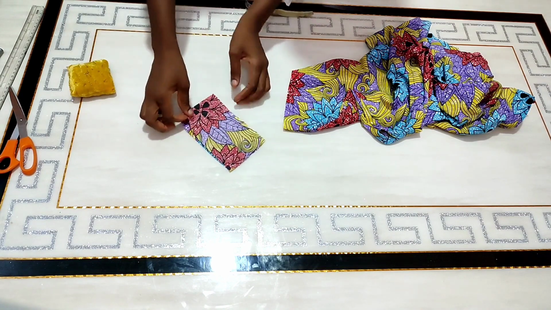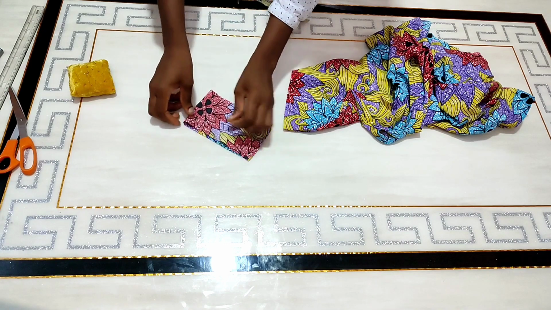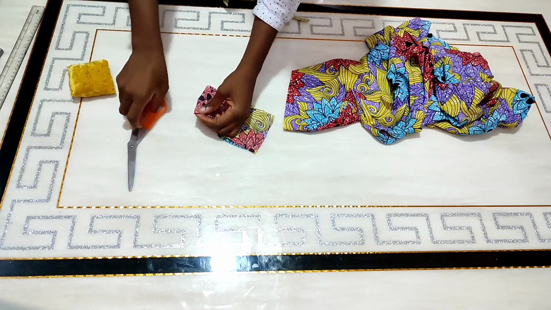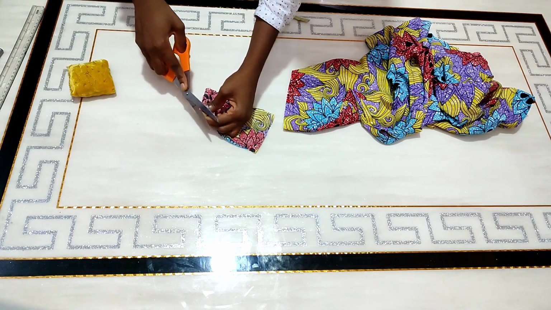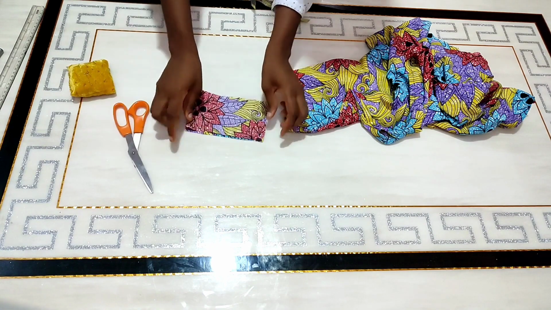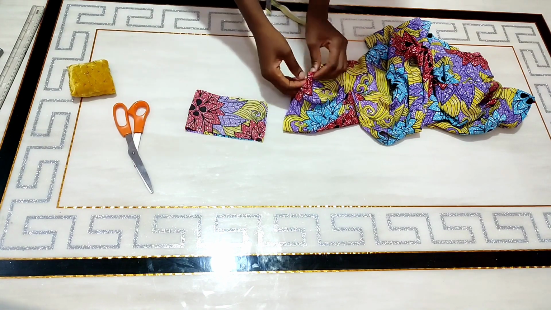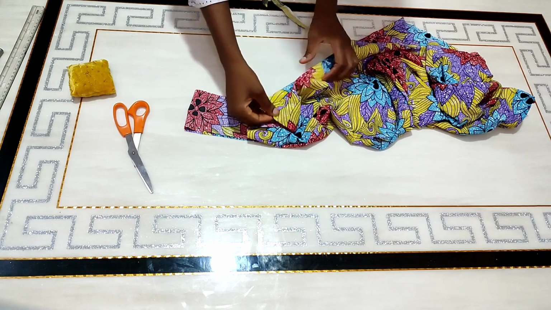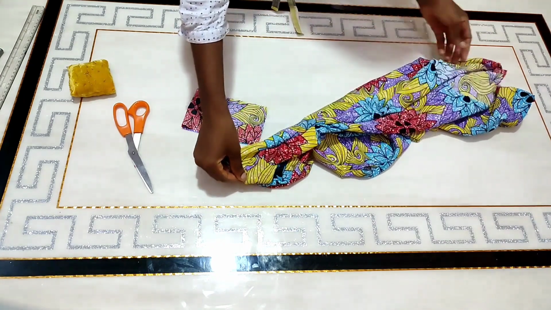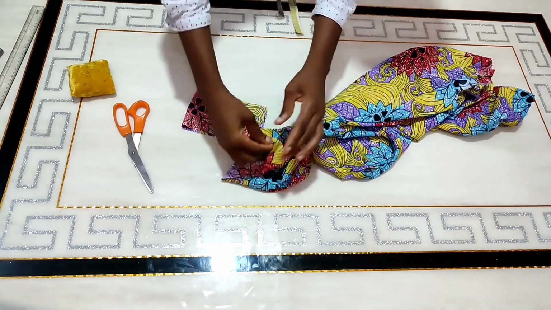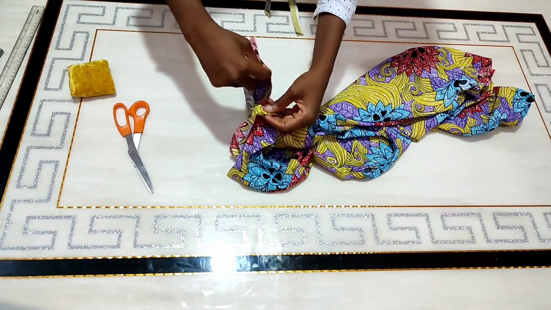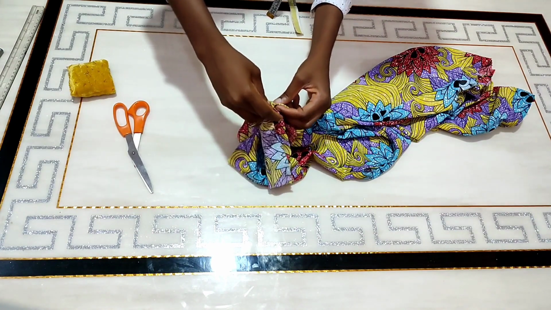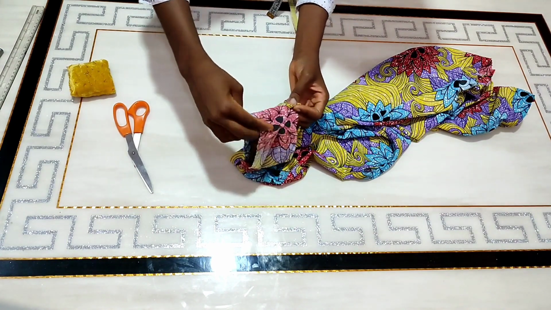So I'm going to sew half of an inch around the side. Then I'm going to go ahead and notch on this part. This side that has the seam, I'm going to also take one of this half, then I'm going to place it like this.